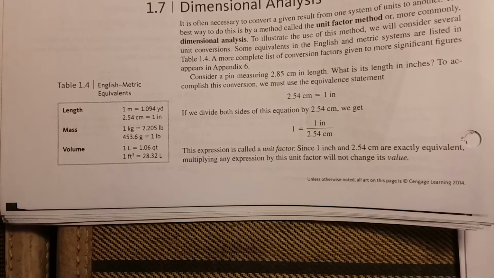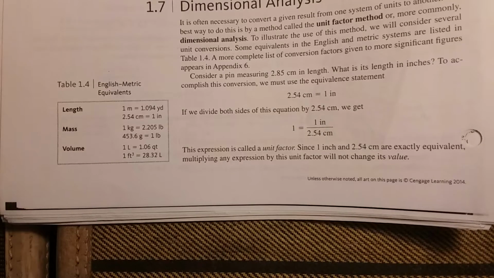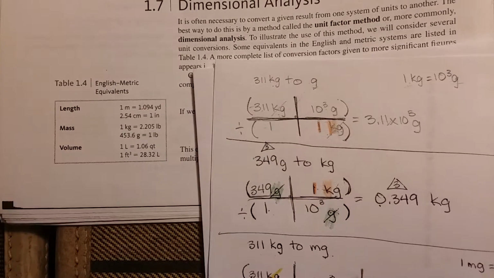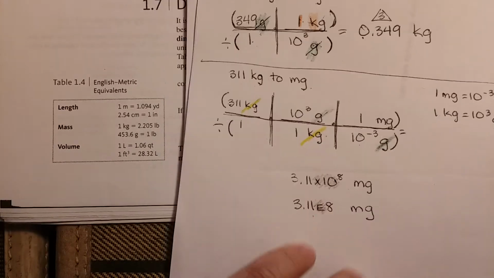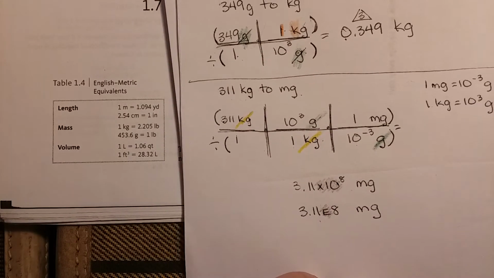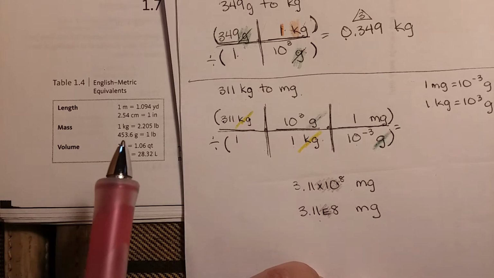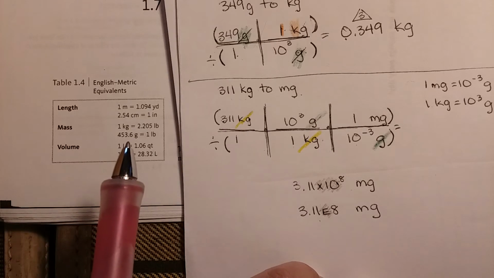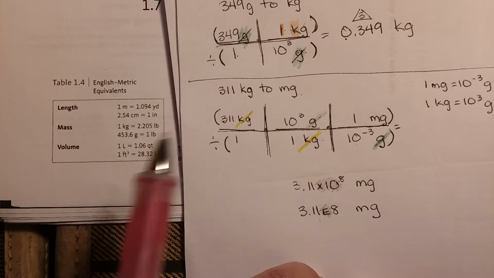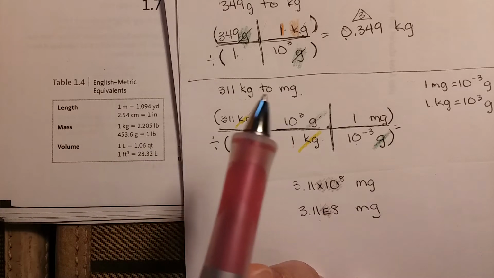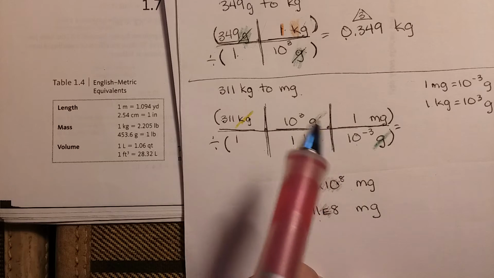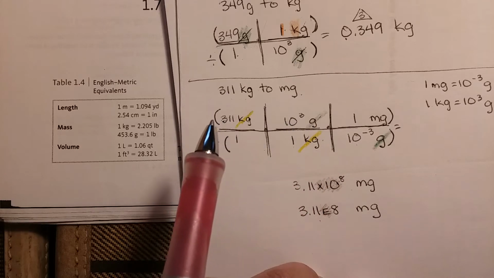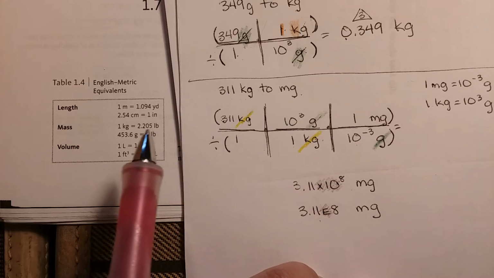Okay, so we've learned how to use the big complicated table of metric to metric, and we've practiced it a bit with one-step problems and with two-step problems. But what we haven't done is mixed that with some English. So let's say that we start out with milligrams and then we go to kilograms. So that's going to involve all this stuff. But then let's say we want to end up at pounds.